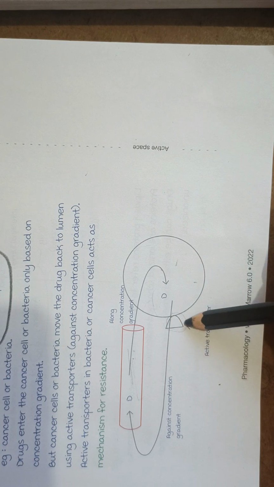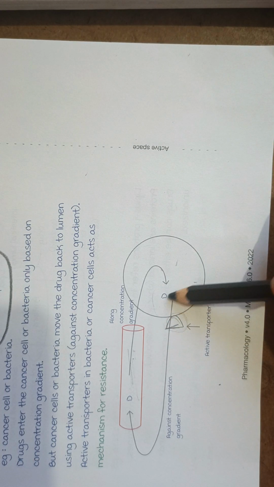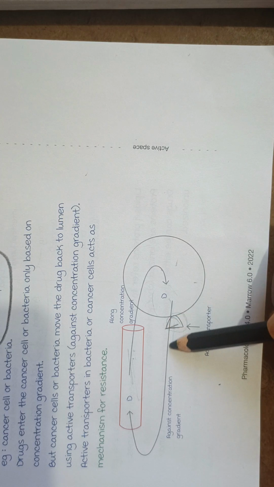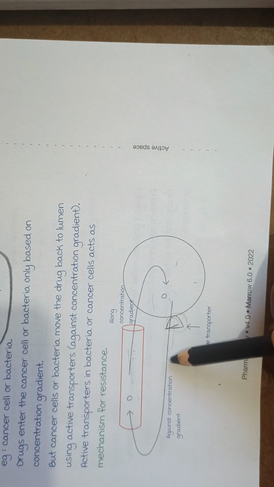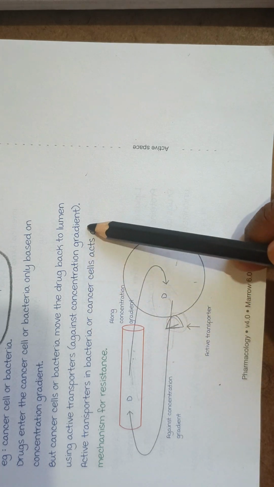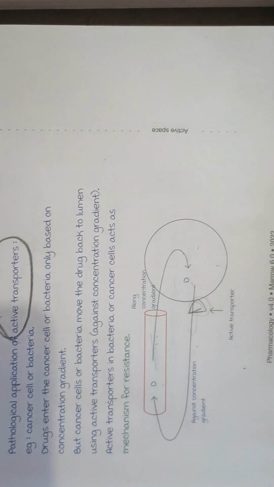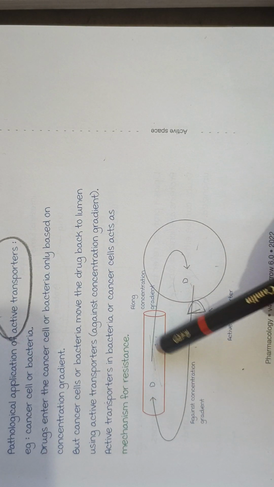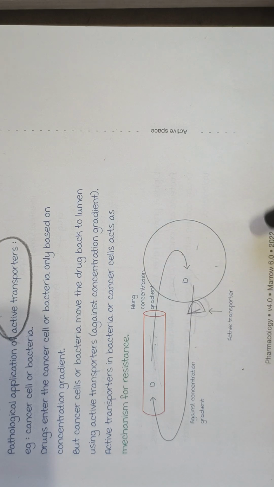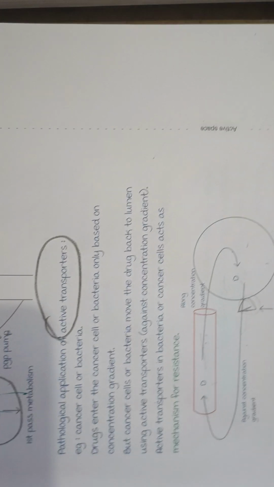So this is an active transport. They move the drug back into the lumen using active transport against the concentration gradient, right? This active transport in bacteria or cancer cells acts as a mechanism of resistance. That's the reason the moment you give the drug, it is taken inside, but it is not acting in the cell. It is kicked out of the cell through active transport. So that's all you need to understand in this session.